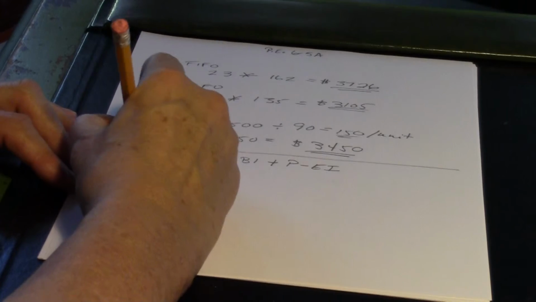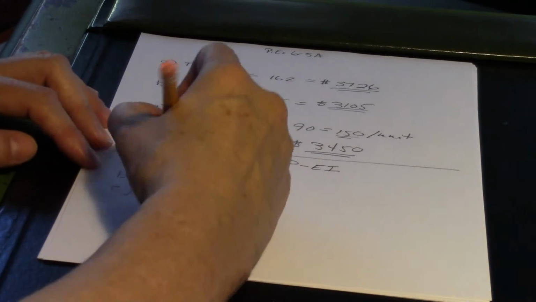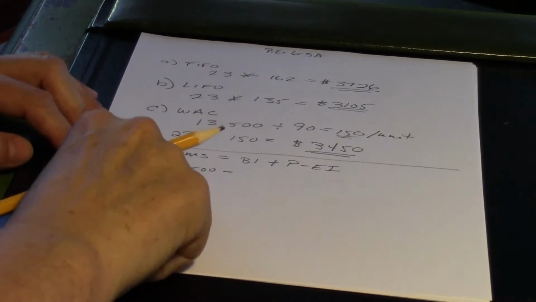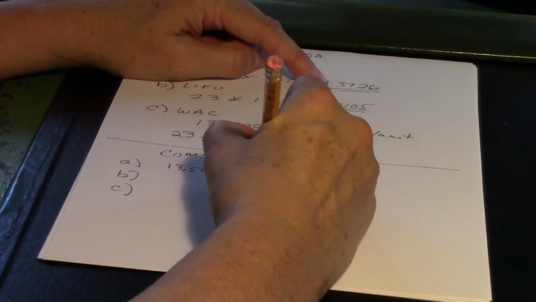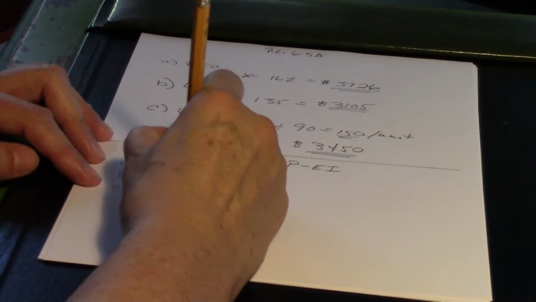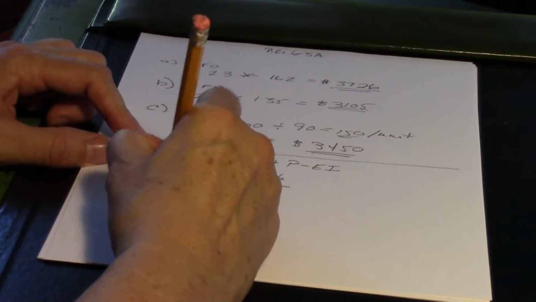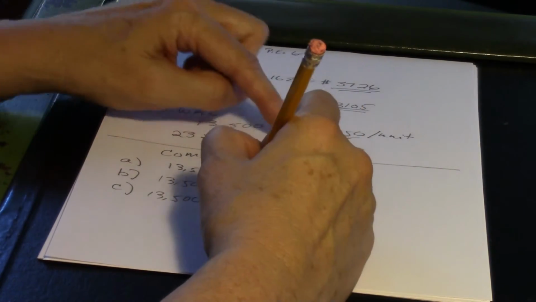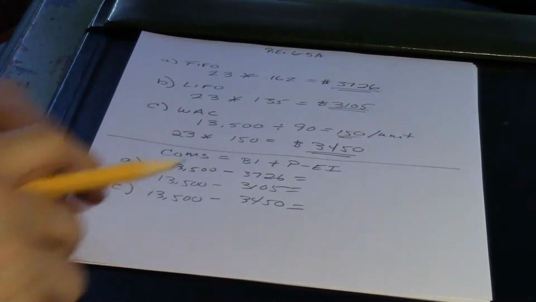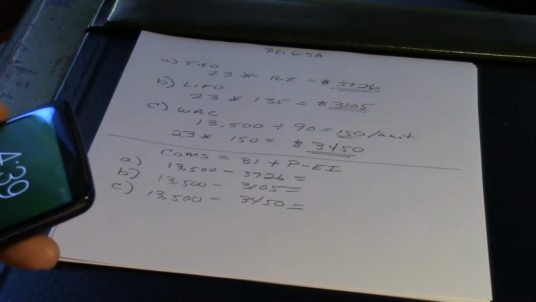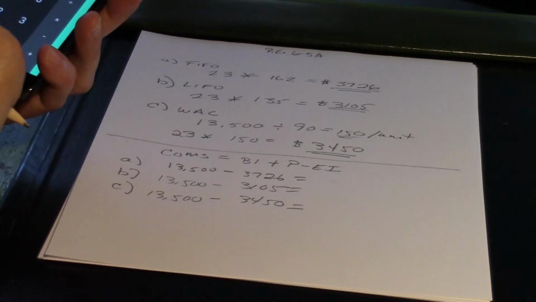So for each of A, B, and C, all I have to do is take my 13,500 minus 3726, my 13,500 minus 3105, or my 13,500 minus 3450, and that's going to equal my cost of merchandise sold for each of these.